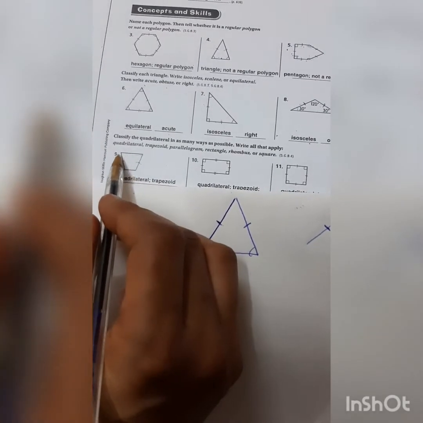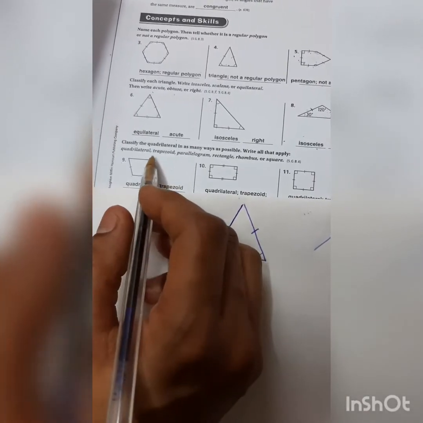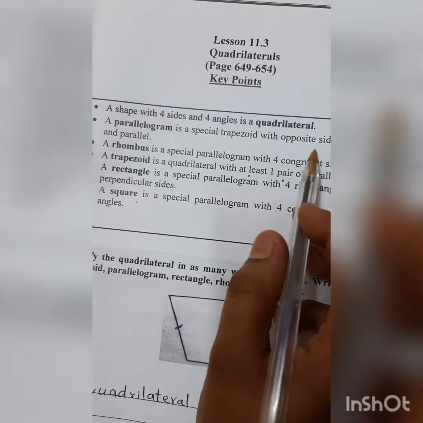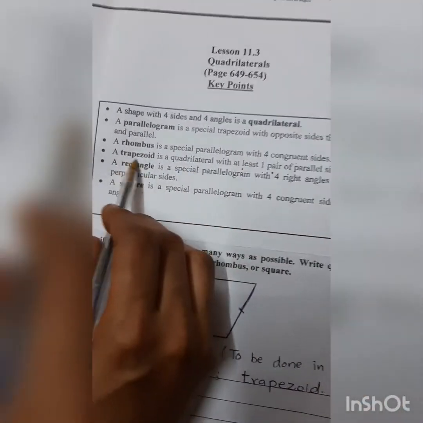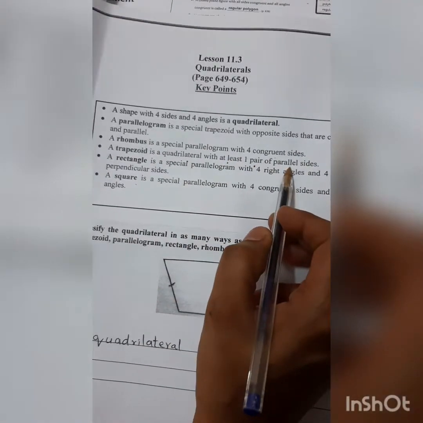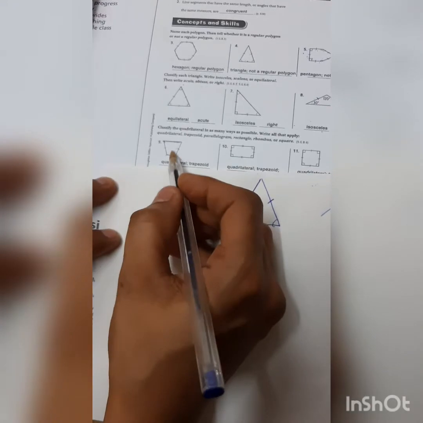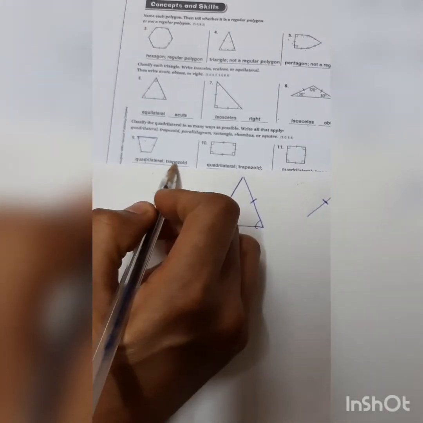Now to find which type, we need to check. As I have explained, a parallelogram should have at least the opposite sides congruent. Rhombus has four equal sides. Trapezium has at least one pair of parallel sides. I can see only one pair of parallel lines here, so we can write it's a quadrilateral and it's a trapezoid.